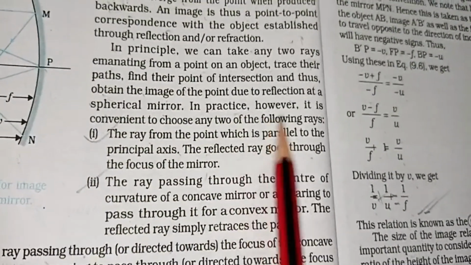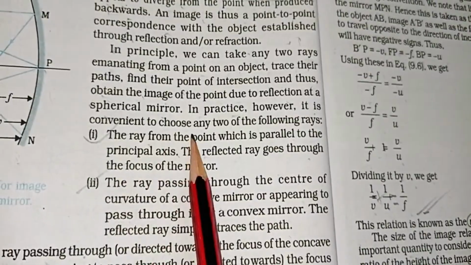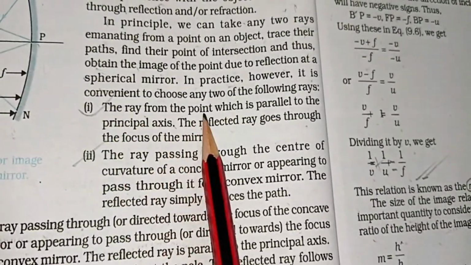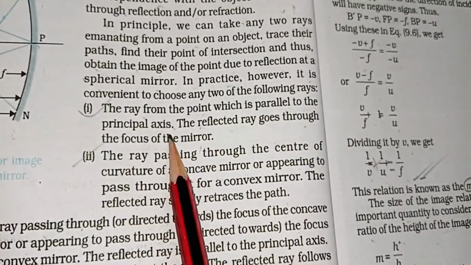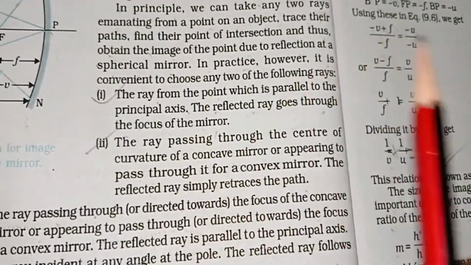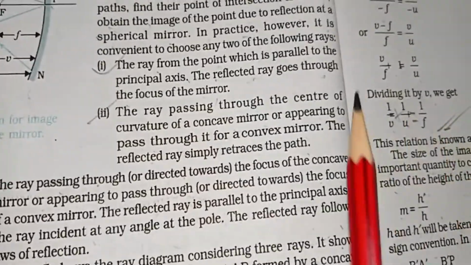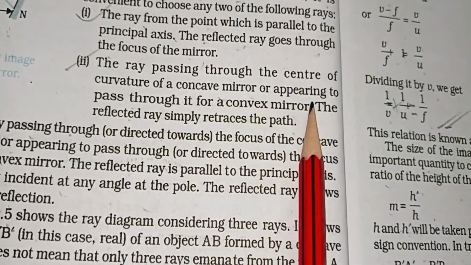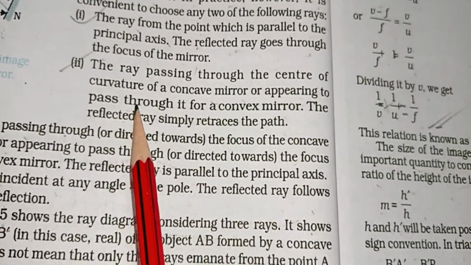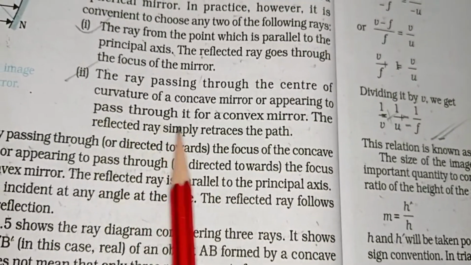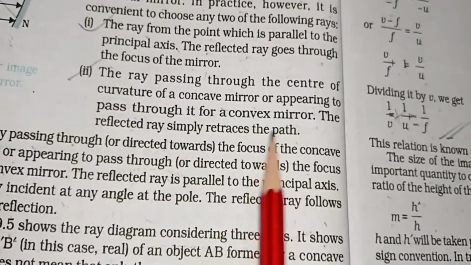In practice, however, it is convenient to choose any two of the following rays: the ray from the point which is parallel to the principal axis, the reflected ray goes through the focus of the mirror. The ray passing through the center of curvature of a concave mirror, or appearing to pass through it for a convex mirror.